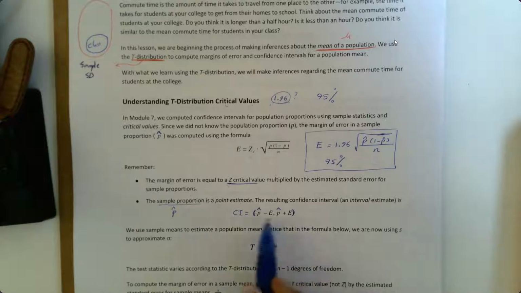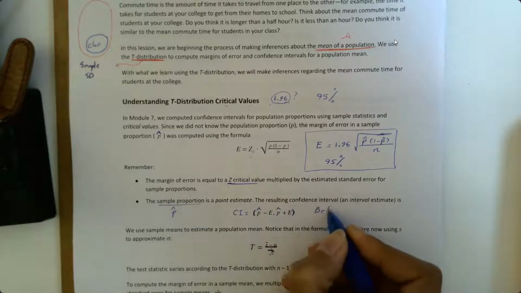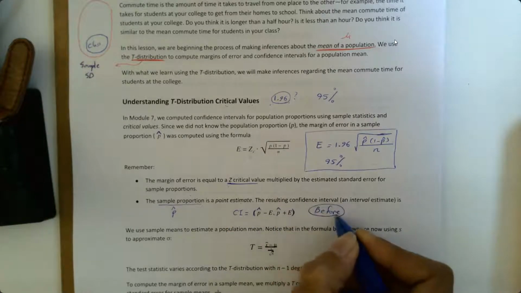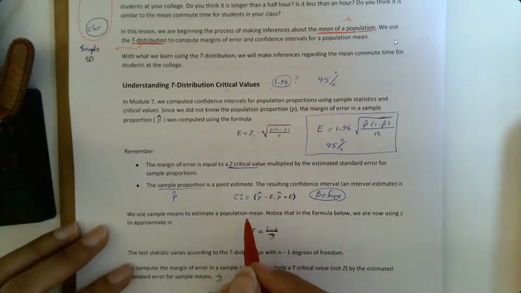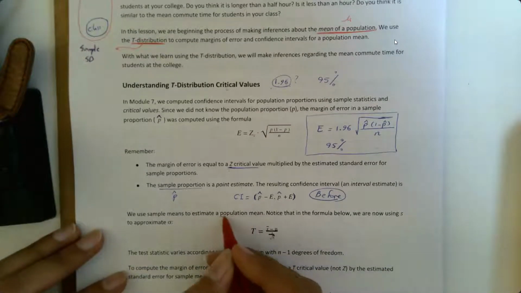This is what we learned before, and it was about population proportion. Now we are using the sample mean to estimate the population mean. This is our goal in this class. In this session, we're going to talk about the population mean.